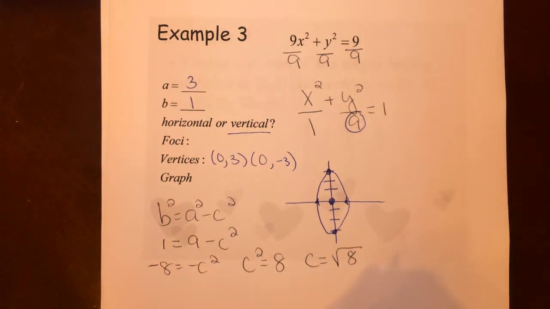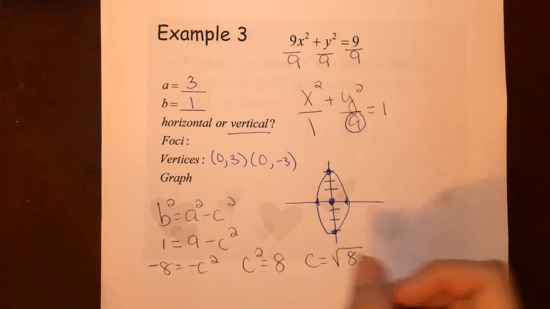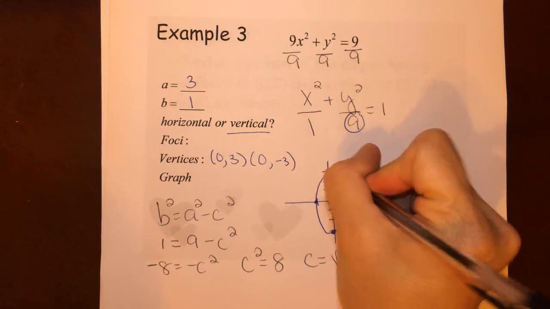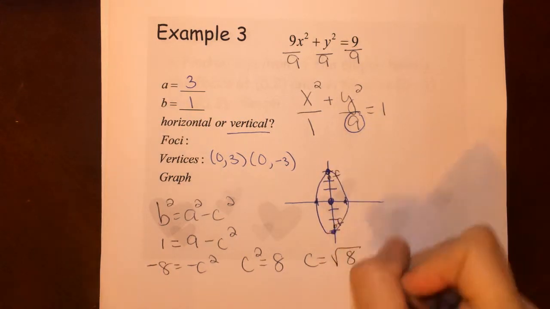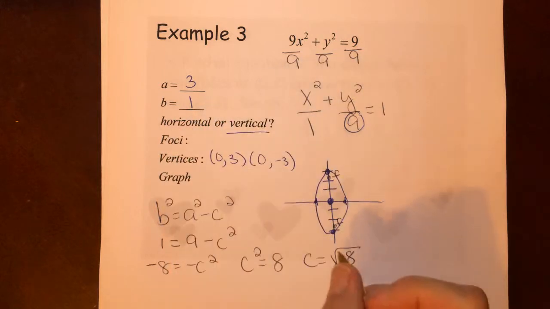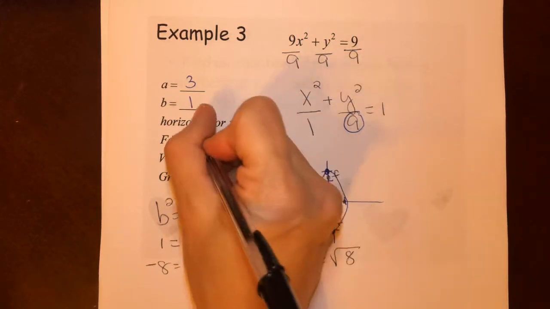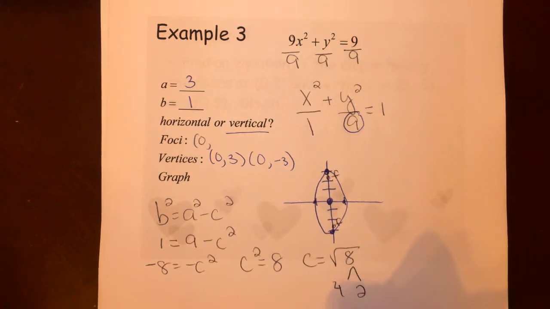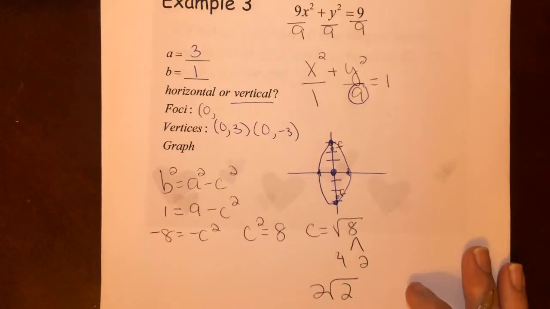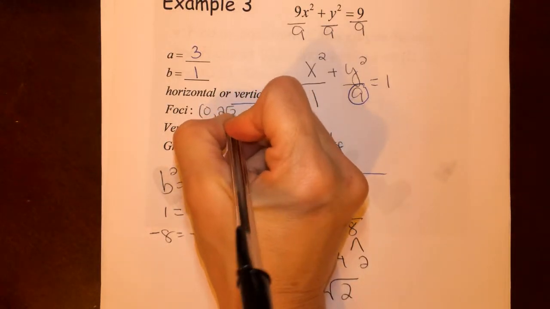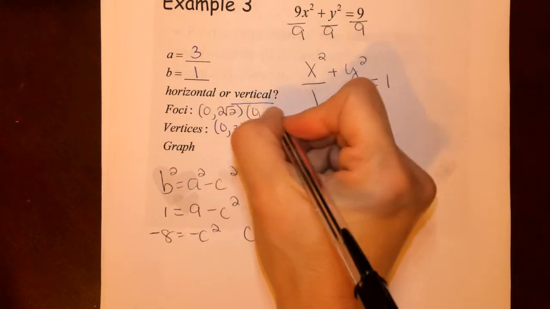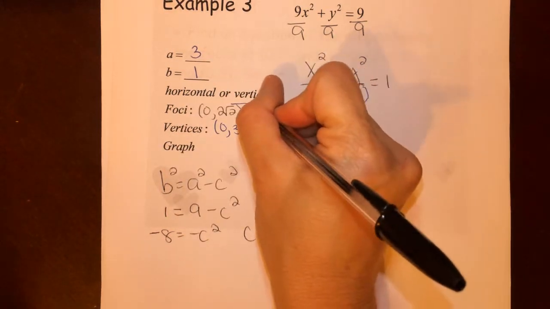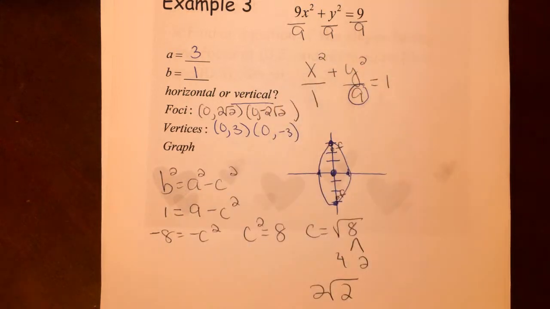Again, the square root of 9 is 3, so this is going to be a little less than 3, but more than 2. So I'm going to go up more than 2, focus, and I'm going to go down more than 2. So when I write what my focus is, it's an up and down movement, so it's going to be 0, comma, remember 8 simplifies into 2 square roots of 2. So I'm going to have 2 square root of 2 above, and I'm going to have 2 square root of 2 below. And there we go.